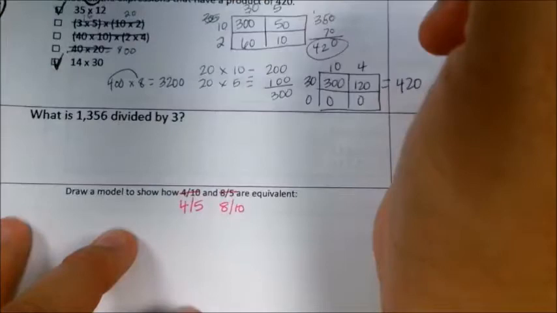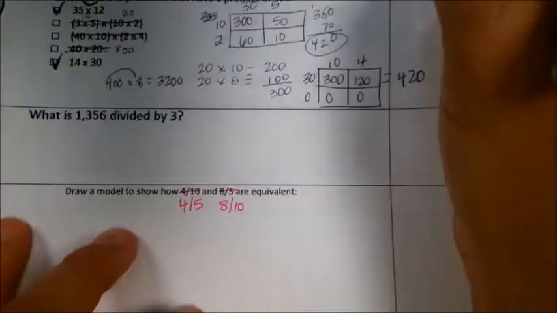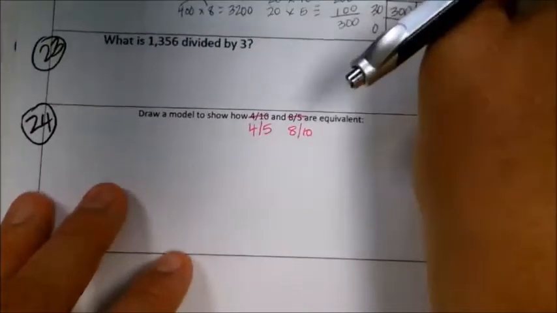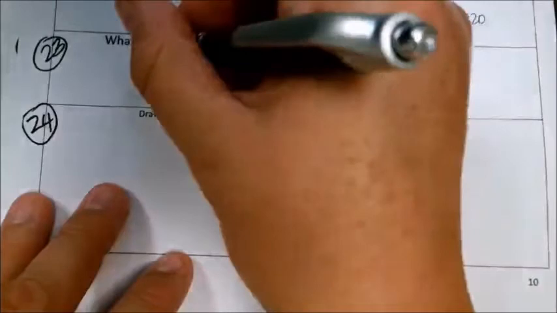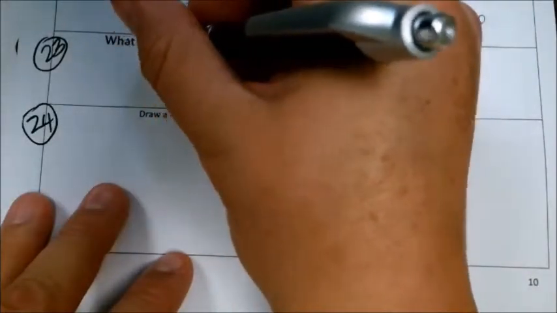Okay. Number 23 is what is 1,356 divided by 3? I am going to use partial quotients, and I want you to pay close attention to this, Cambria. I'm going to do 1, 2, 5, 10, 20, 50.